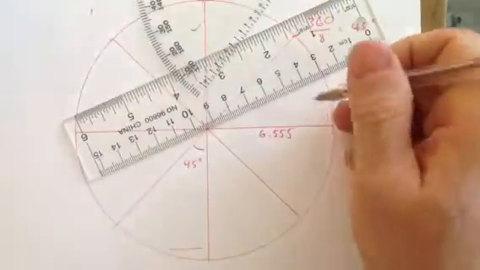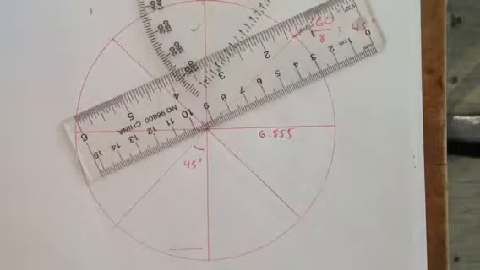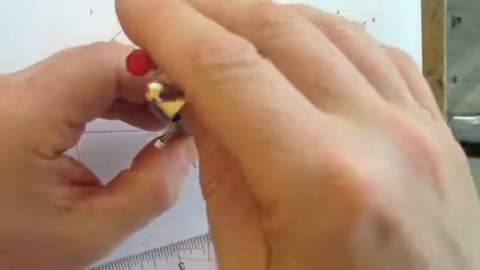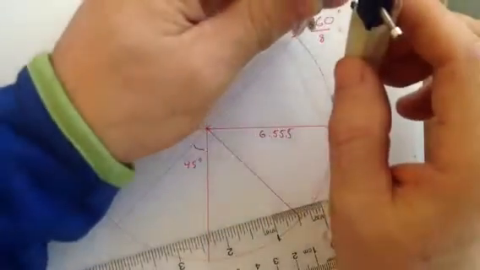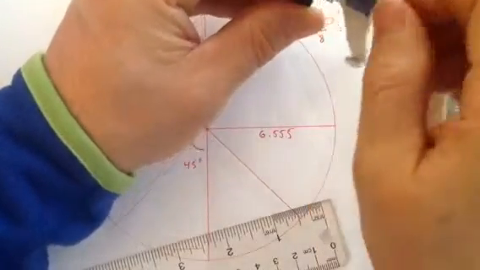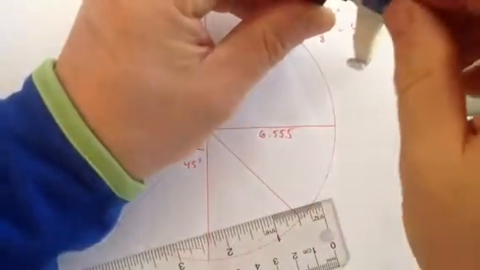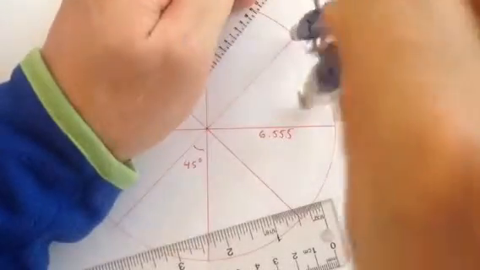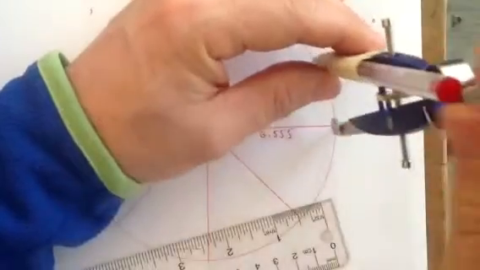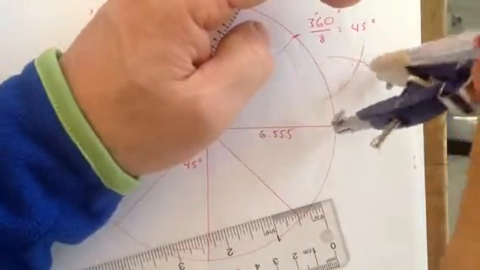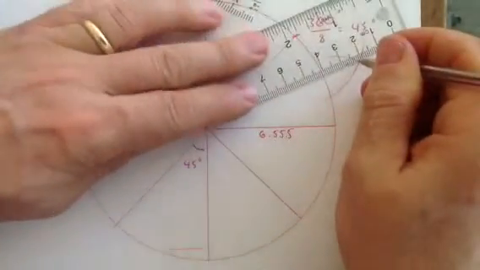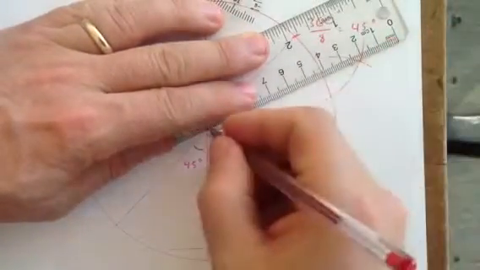You could also bisect an angle. To bisect an angle, you make an arc, which we already have here. Then you put the compass point where the leg crosses the arc, and just make sure it goes somewhere through the halfway point, like here. And then where the other leg crosses that arc with the compass, where those two arcs meet, that's going to be halfway. Okay, notice it goes right through that 22.5 mark.